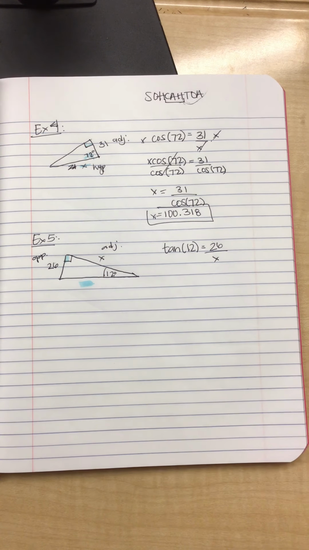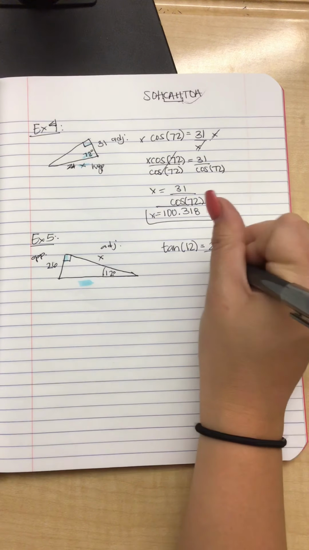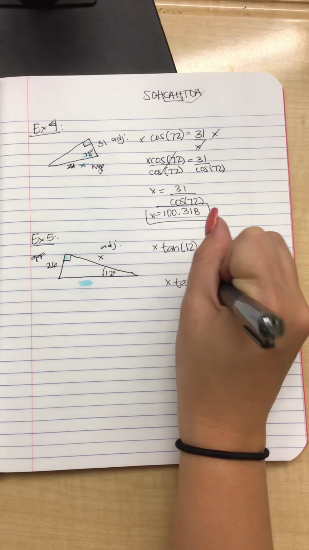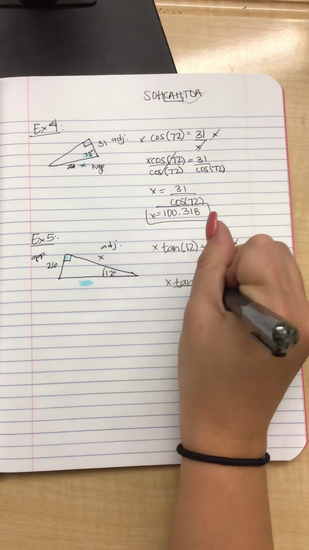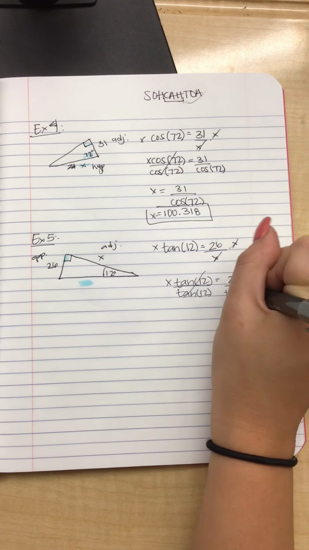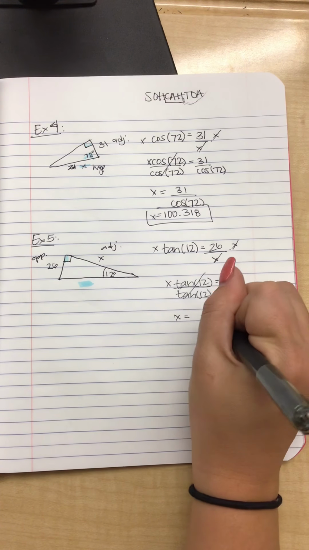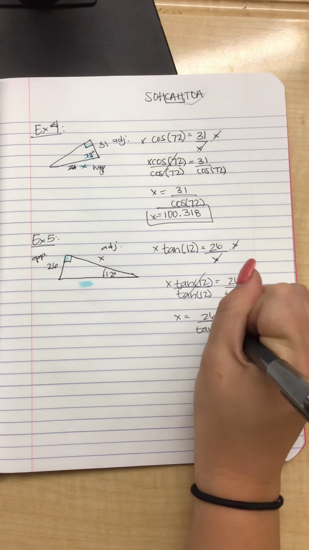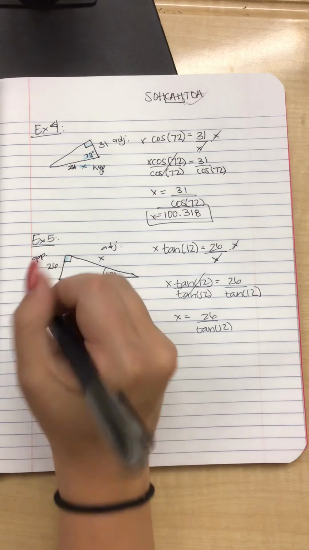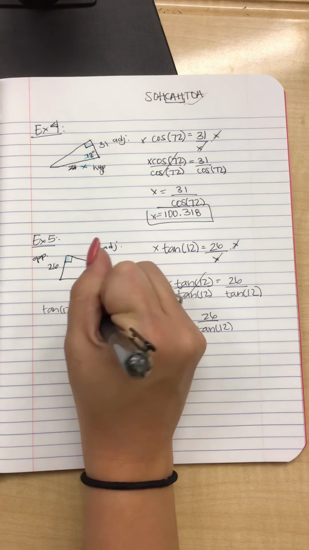And it's that same process as we just did in example 4. So you multiply by x, you get x tangent of 12 equals 26, and you divide by tangent of 12. So x equals 26 divided by tangent of 12. If you look at the very beginning, we had tangent of 12 is equal to 26 over x.